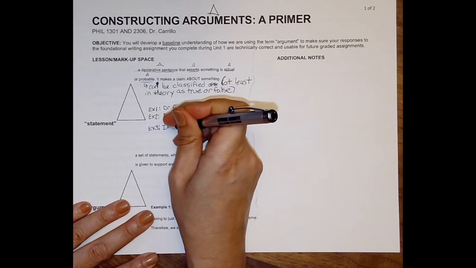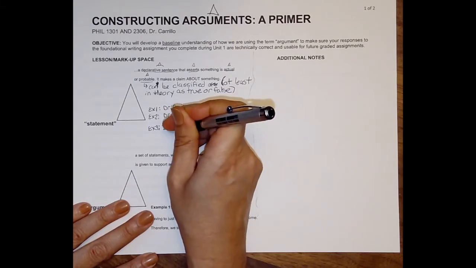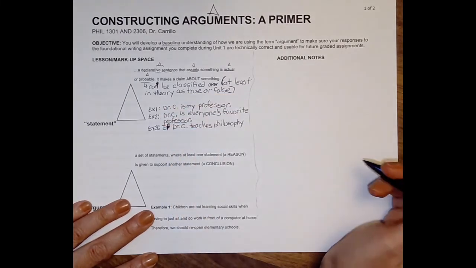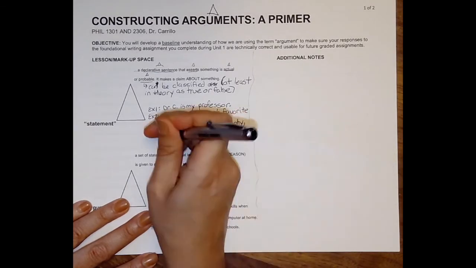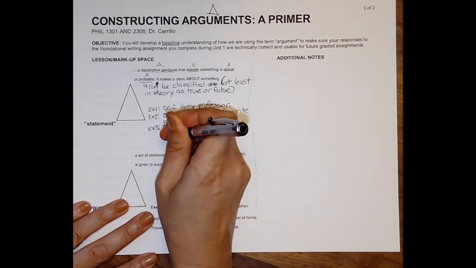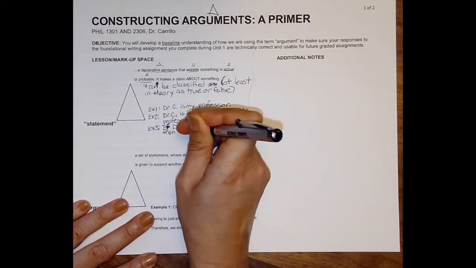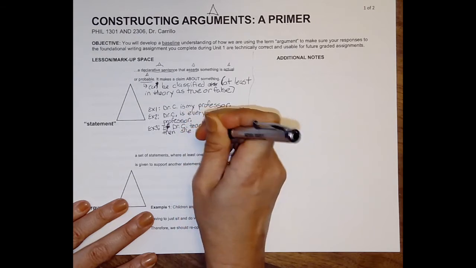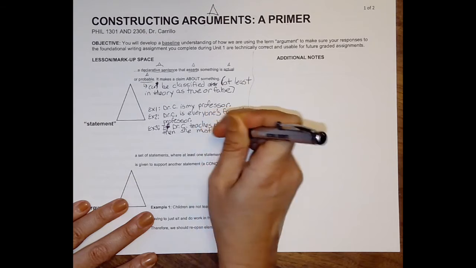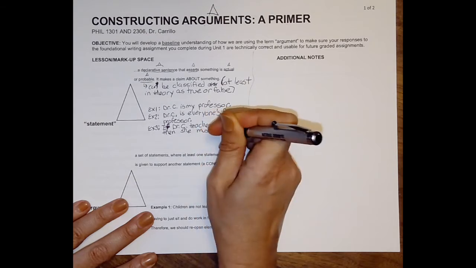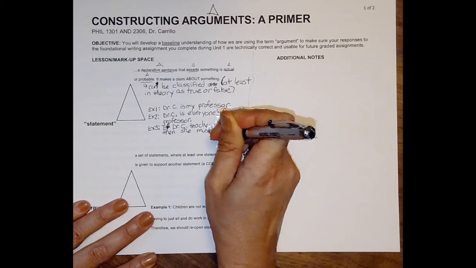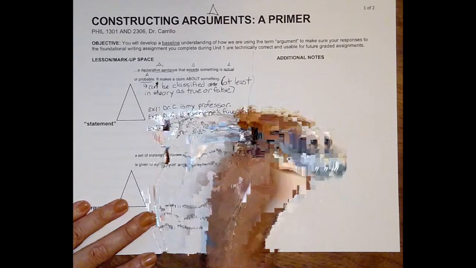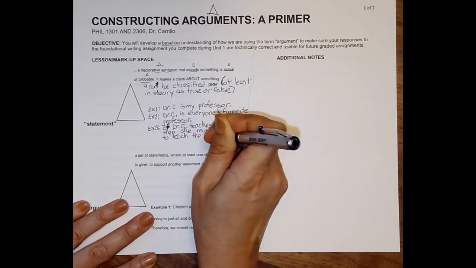So this is if. I know it looks like if. If Dr. C teaches philosophy, comma, then she must be qualified to teach the subject.